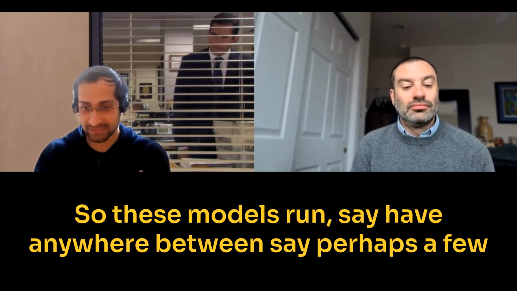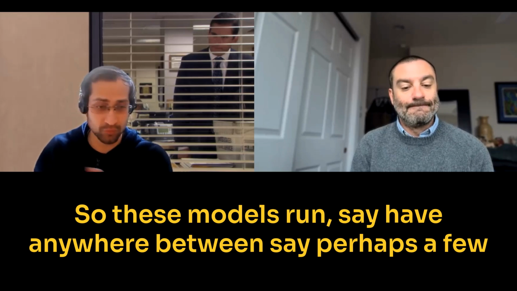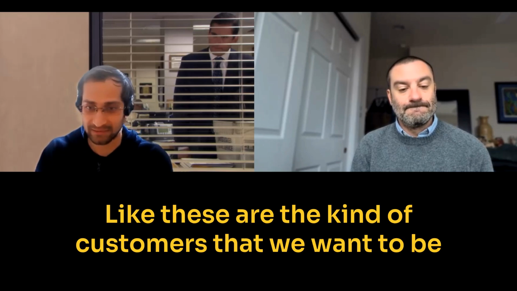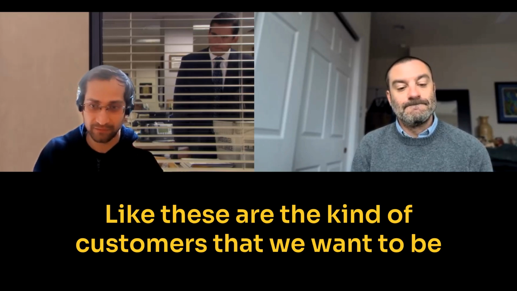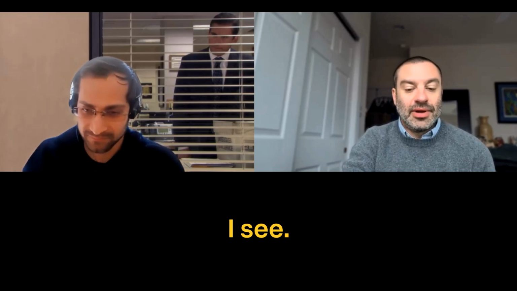So these models have anywhere between a few millions to a few billion parameters. And that is our ICP. These are the kind of customers that we want to be using Neptune, because there is currently no other tool in the space.